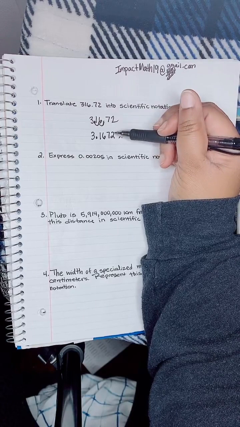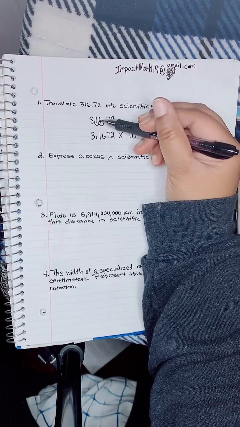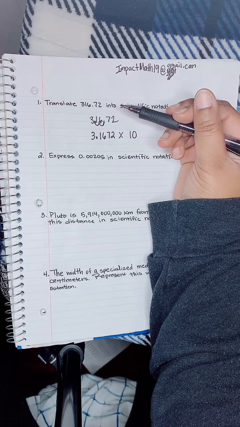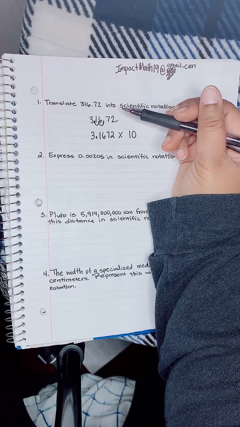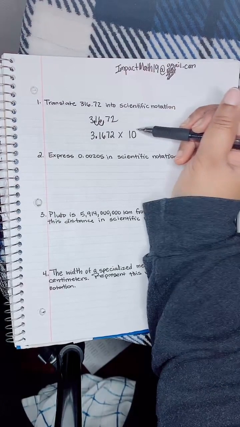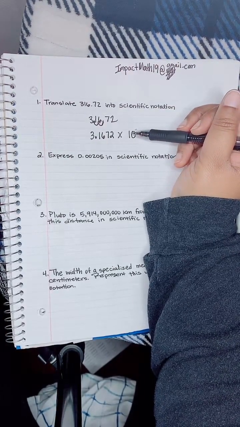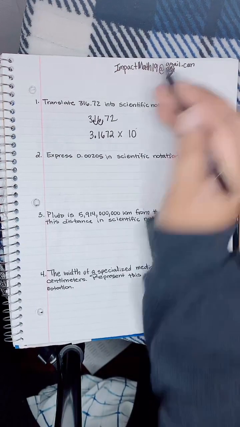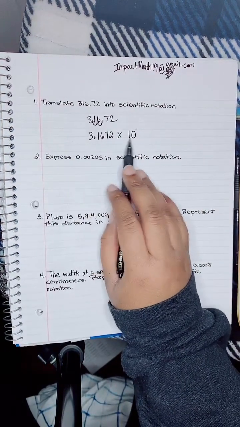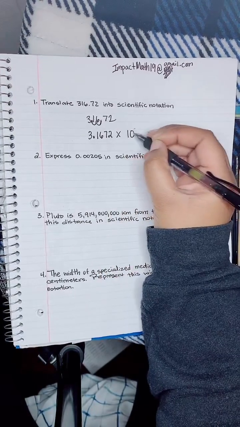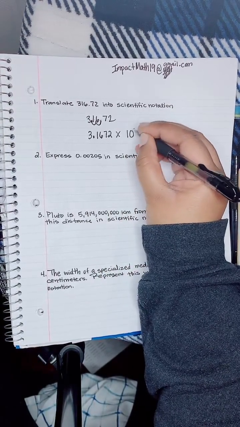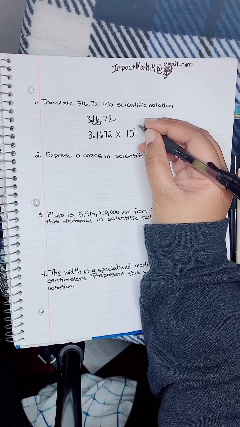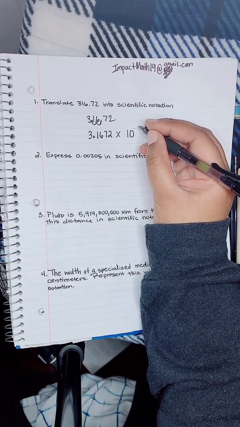How many digits do we have? Why is my brain going blank right now? Somebody, what is it to the power? This is how the form is for scientific notation. You have to put times 10 to the what power here? Negative 2, to the second, to the second. Is anybody 3?